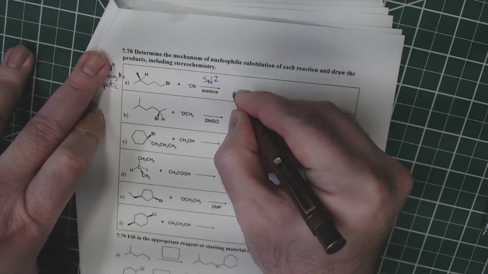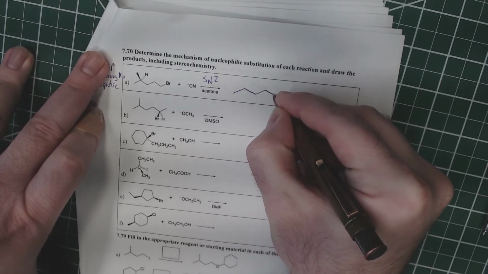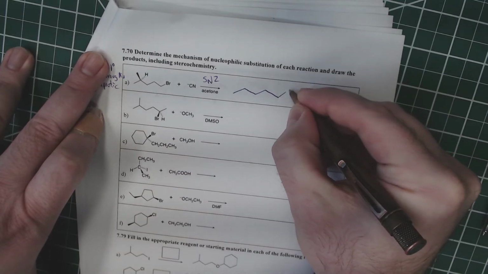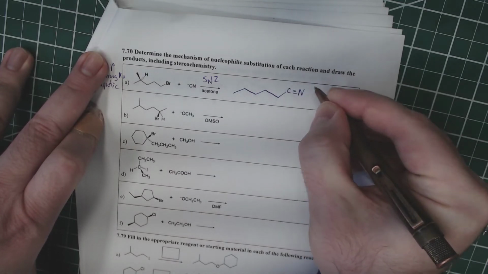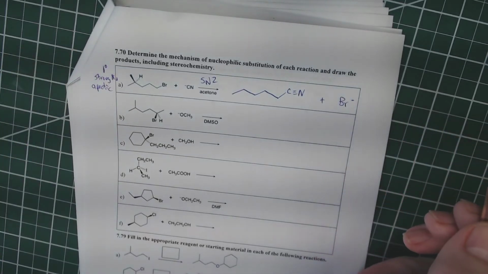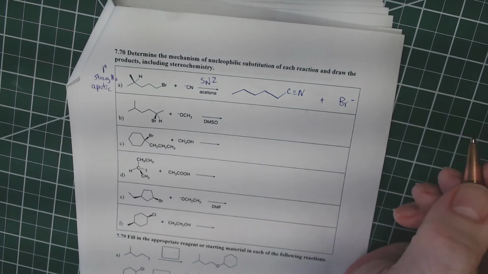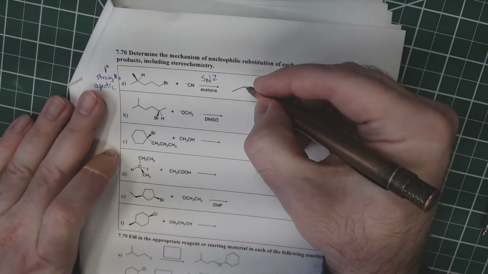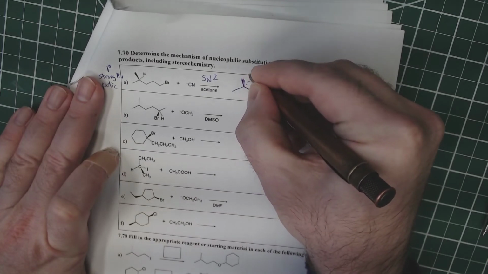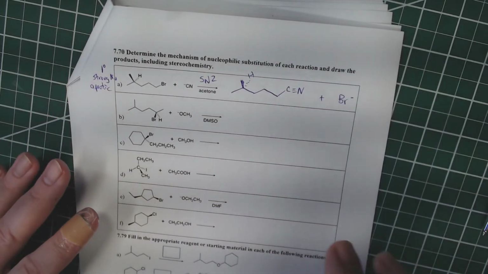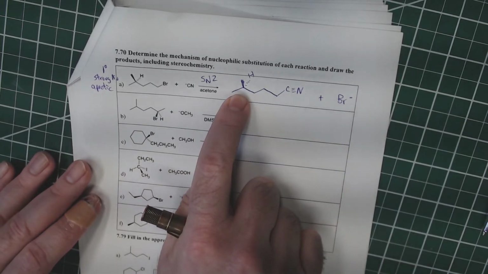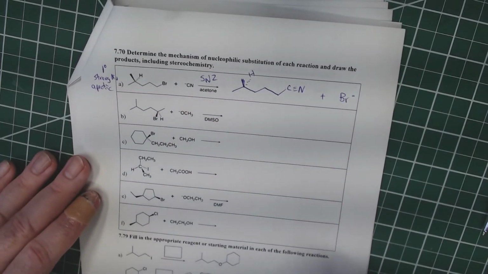So we will do 1, 2, 3, 4, 5. And we're going to replace the bromide with the cyanide ion. So we'll have CN. And then I'll go ahead and put the bromide, because that is also produced. And here, I'll go ahead and put that, even though there's not a stereogenic center there. So SN2, that's not a stereogenic center, so we don't need to worry about it. It was just kind of drawn weird.